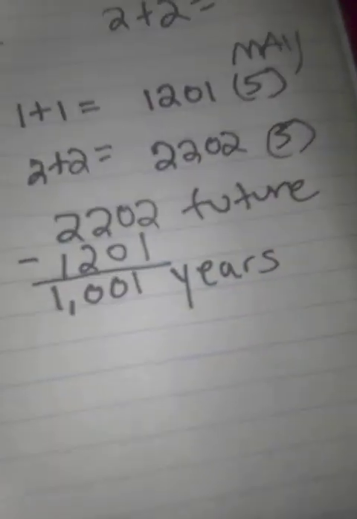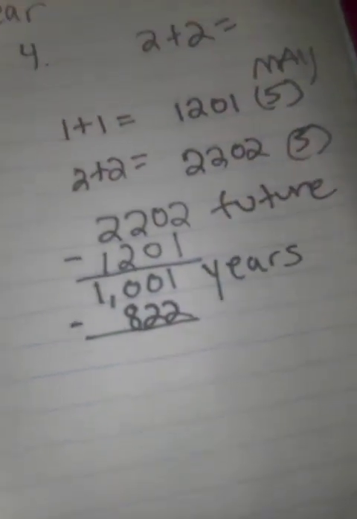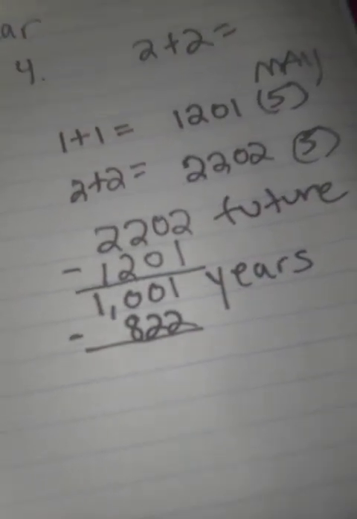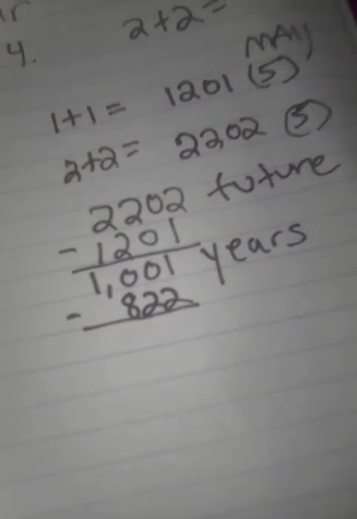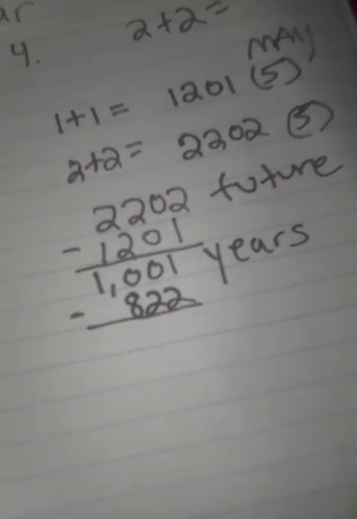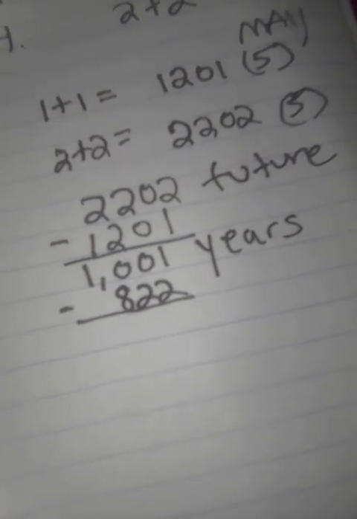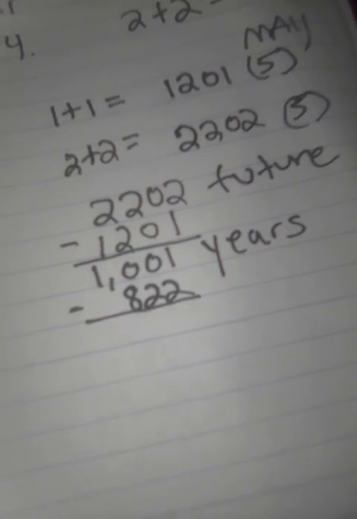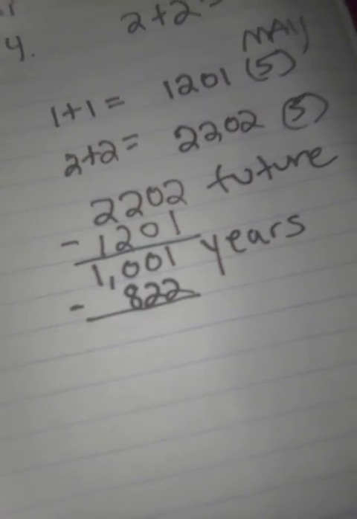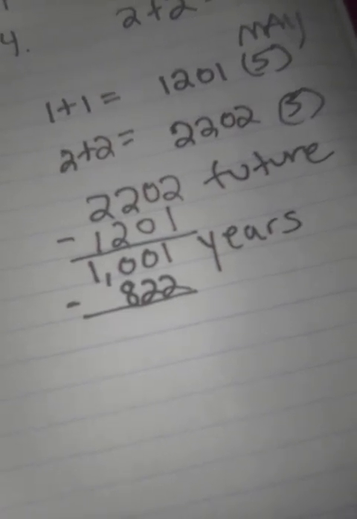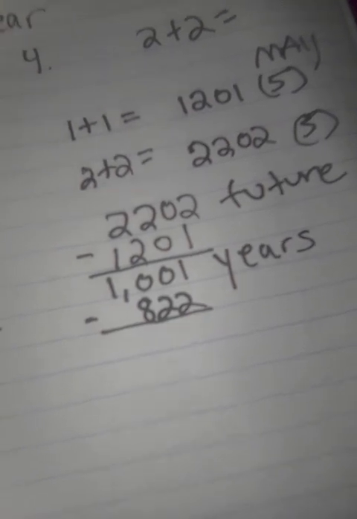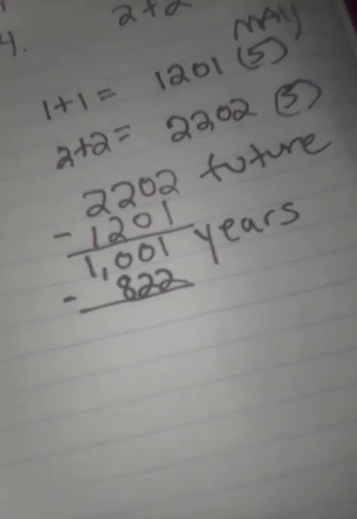Let me put the 822 here. So we're going to subtract, from 2202, which is 2 plus 2, which would be the future. To get there, we would have to reach the 1,000-year mark. So from 2202 to 1201, that would be 1,001 years.